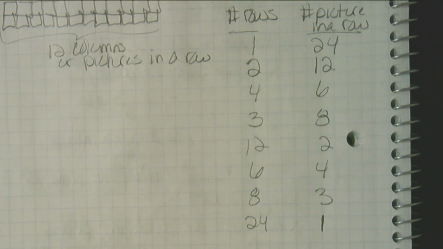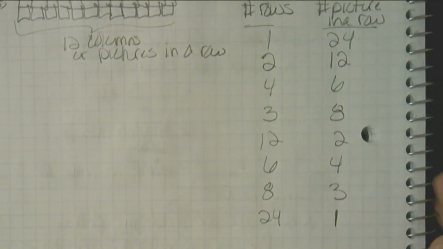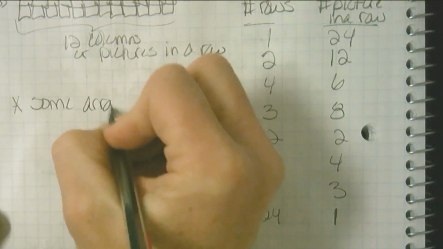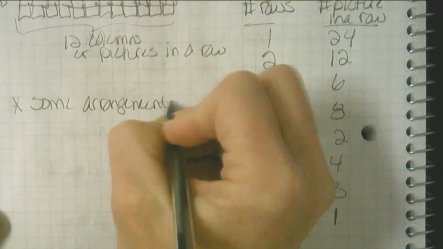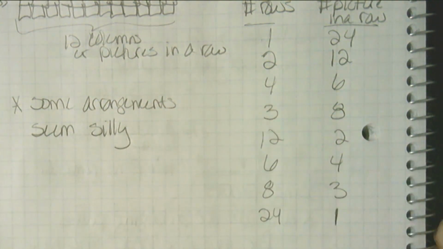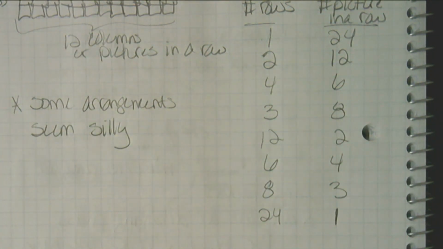All right, now, here's the thing. Some of these seem completely unreasonable, don't they? So I'm just going to put a little note here: some arrangements seem silly. Right? 1 row with 24 pictures on it? You're not going to do that in our yearbook, right?